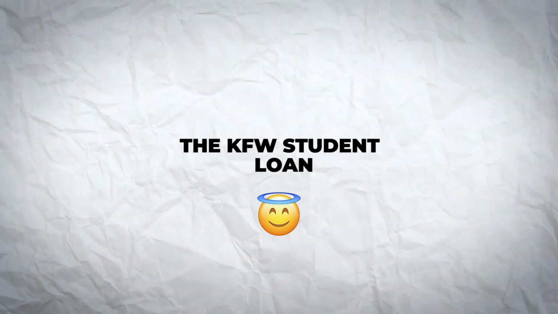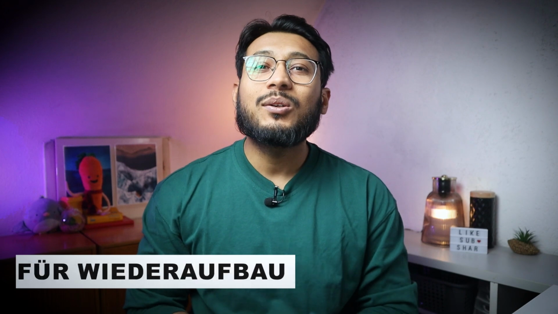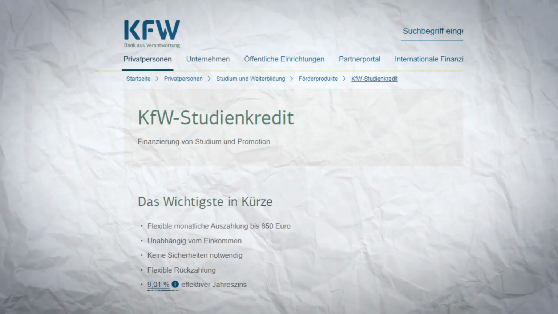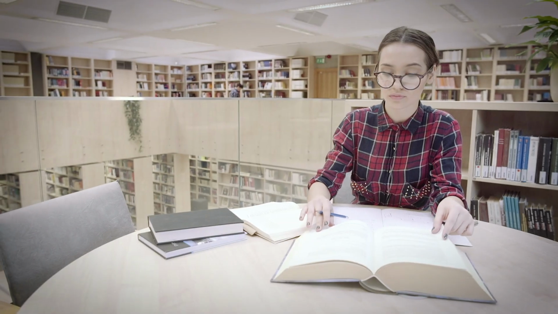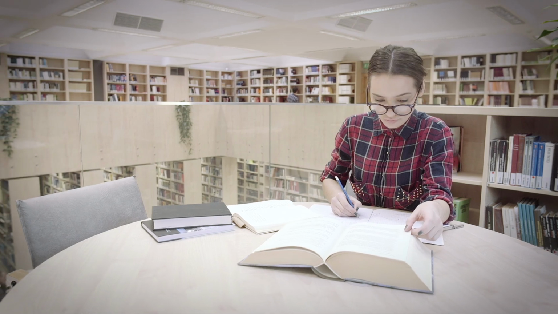The KfW Student Loan. Kreditanstalt für Wiederaufbau (KfW) is a well-known student loan provider in Germany. In fact, the term KfW Student Credit is often used generically for this kind of loan. However, eligibility of the KfW student loan in Germany is determined by the credit institutions that provide it. You can get the KfW loan as a student if you are doing your first degree, an additional course of studying, a master's degree, or even a PhD.